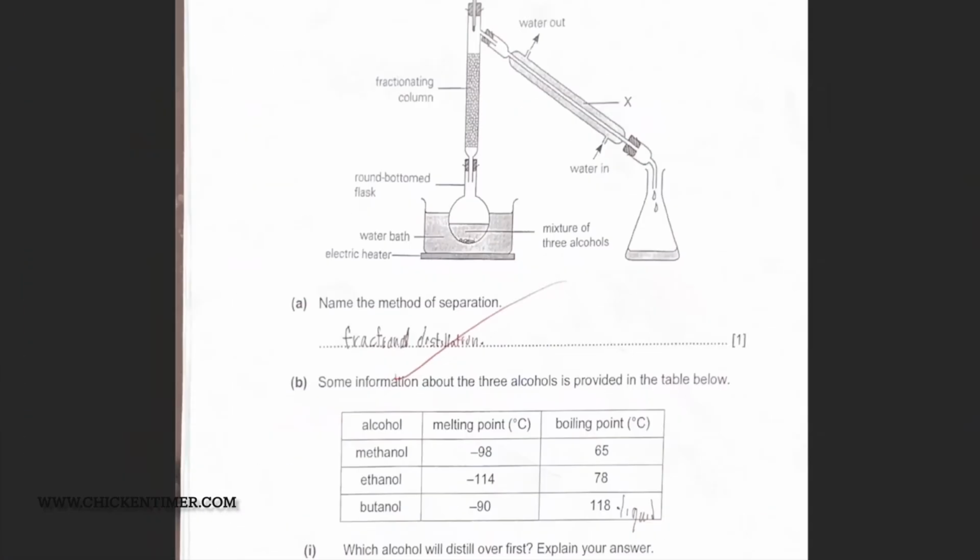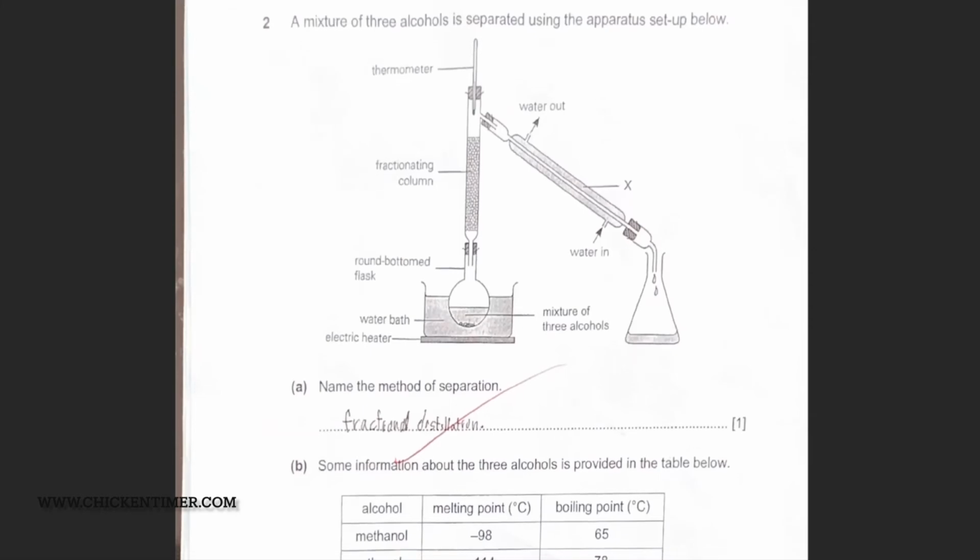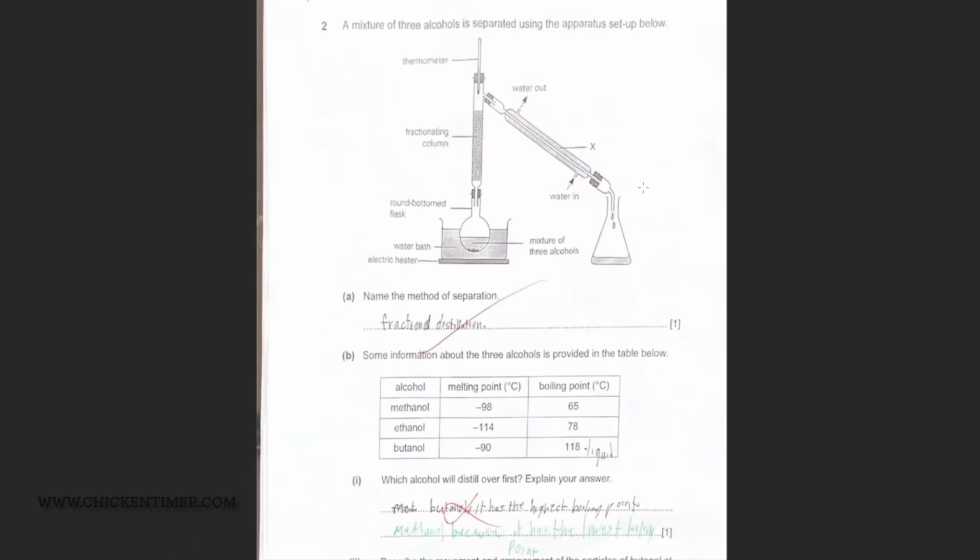Question 2, we need the drawing, so I have to reduce it. Okay, question 2B part 1. Which alcohol will distill over first? Explain your answer. Are you familiar with how fractional distillation works? Yeah. How does it work? The one with the lowest boiling point will distill over first.